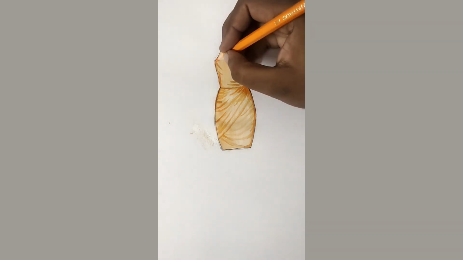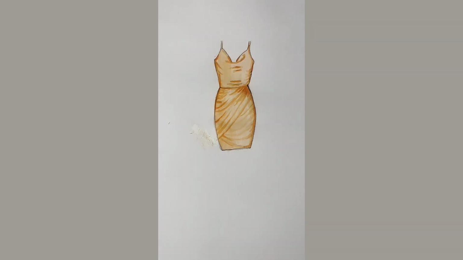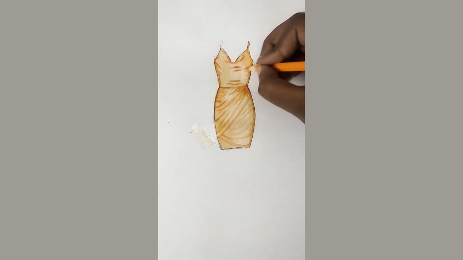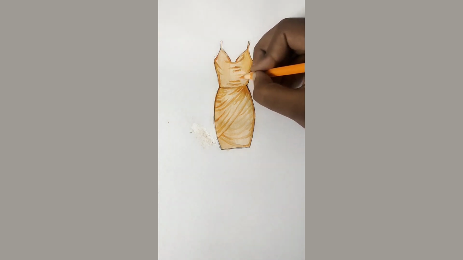Now I am taking the watercolor orange pencil and I am going to blend the shadows and the base color. I am not going to give a strong stroke. I am just giving a light stroke so it blends really well with the base color.